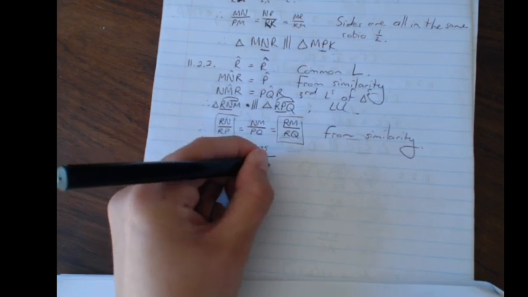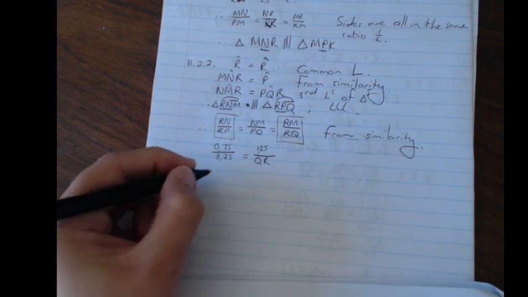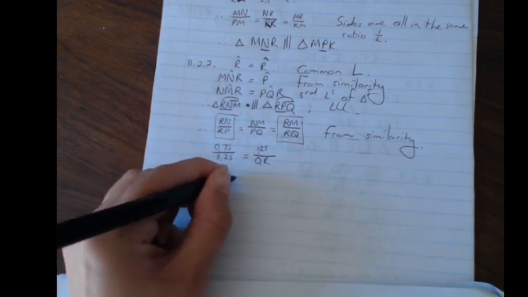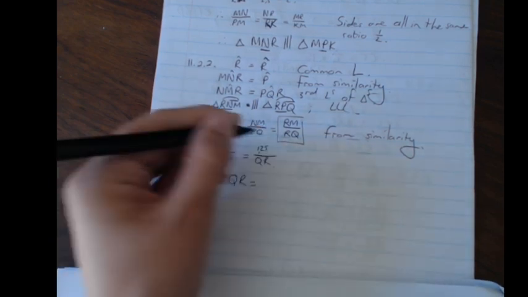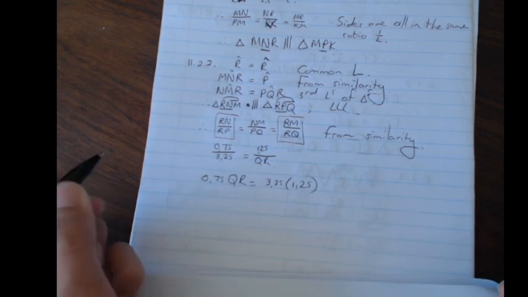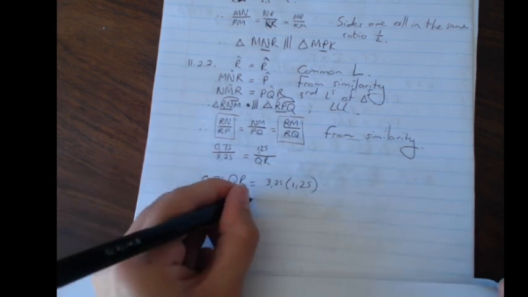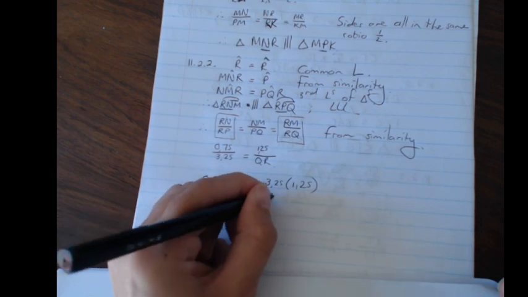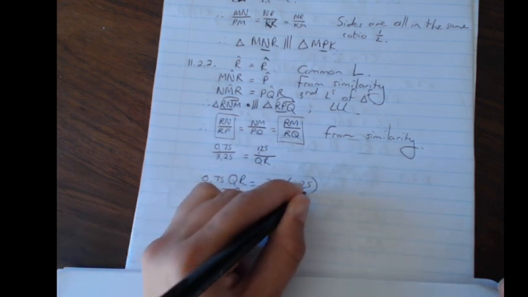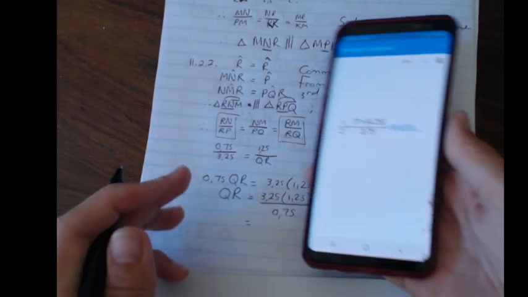Okay, cross multiply there. I have 0.75 QR is equal to 3.25 times 1.25. And then to get the QR alone, I'm just going to divide by 0.75. So I have 3.25 times 1.25 over 0.75.